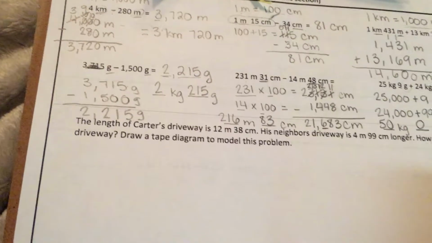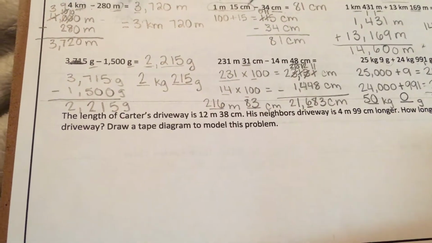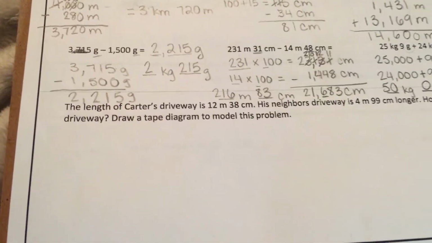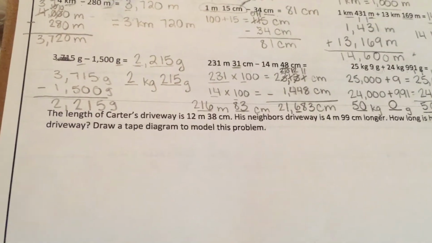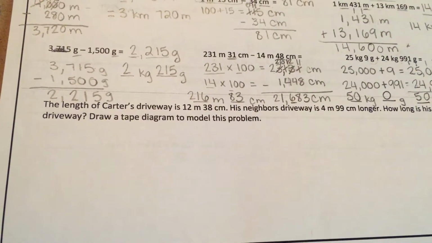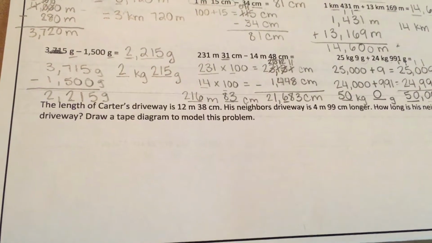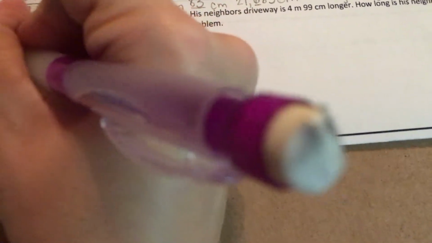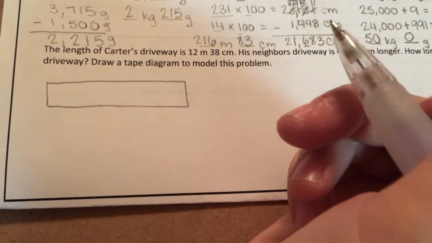All right, let's look at our first word problem. So remember, with word problems, we're going to chunk them. So whenever you get to a period or a comma, we're going to stop and draw what we know. It says the length of Carter's driveway is 12 meters, 38 centimeters. So we have a driveway, and that driveway is Carter's, and it is 12 meters, 38 centimeters.